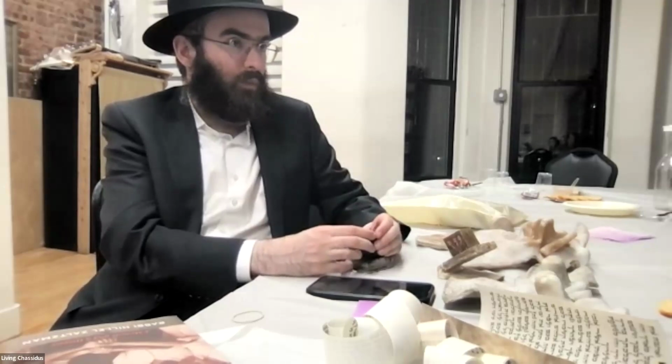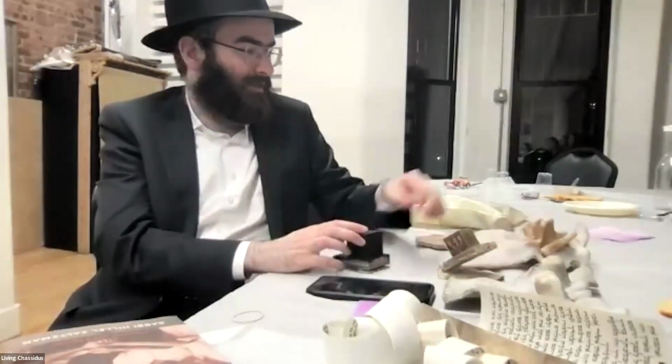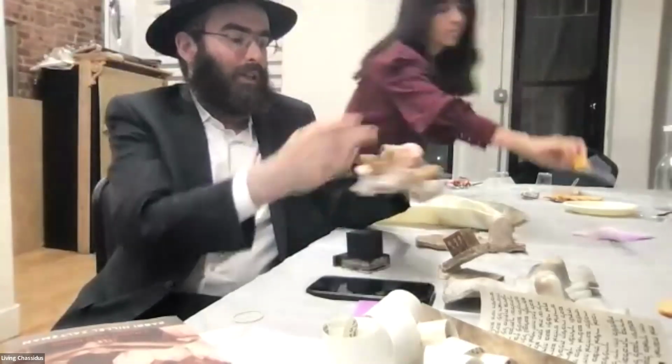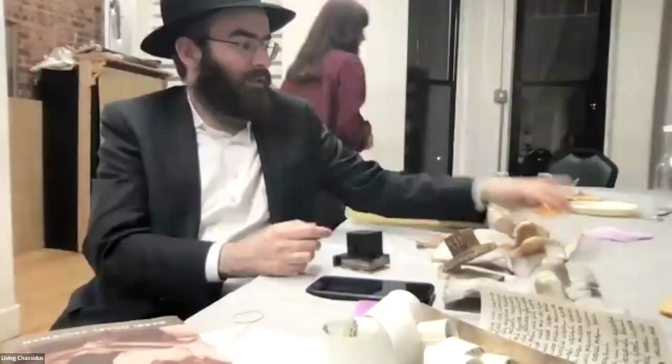You can feel, after you take out the parchment? No, you're not hitting the parchment. The parchments are in the holes. It's in between, you're not hitting it. People don't realize. Yeah, it's in between. Oh, beautiful.